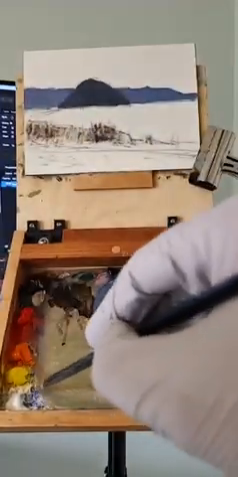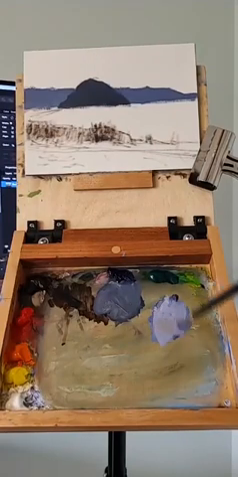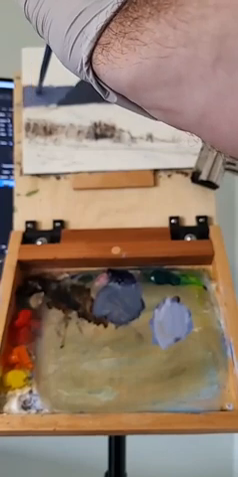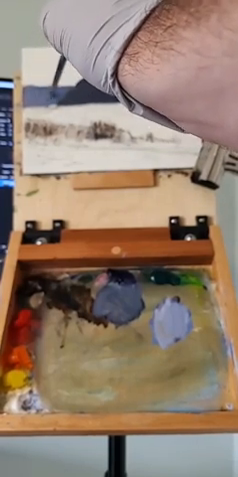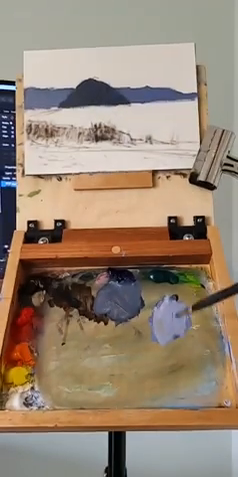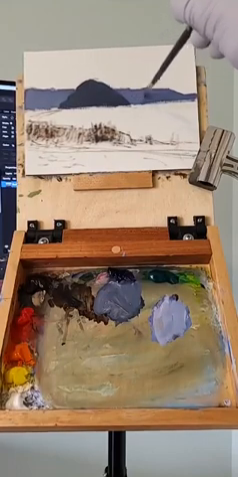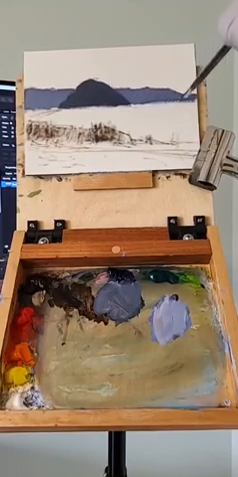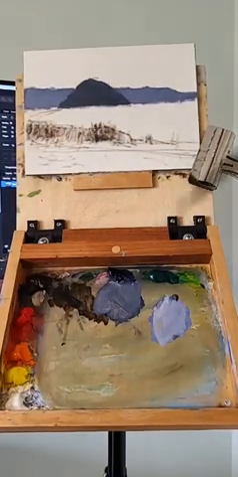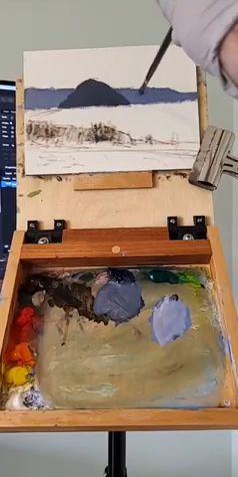So I think I can go a little lighter now. I think I have an understanding of where it's at. I think it needs to be a little lighter. And I'll probably just keep painting until 12, since that's lunchtime, and we'll just see how far we get.